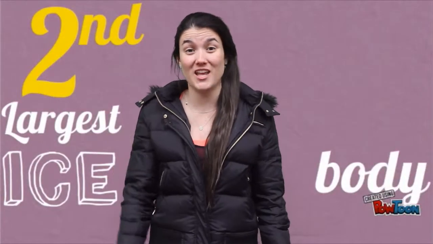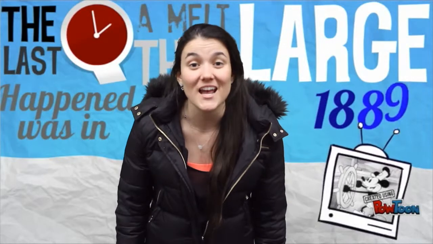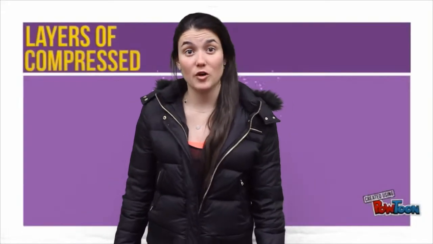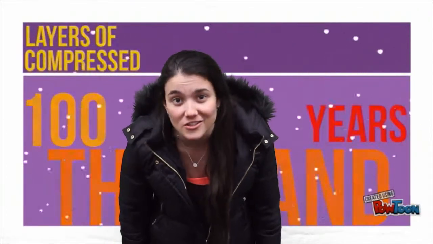It is the second largest ice body in the world after the Antarctic ice sheet. The last time a melt this large happened was in 1889. The ice sheet consists of layers of compressed snow from more than 100,000 years.